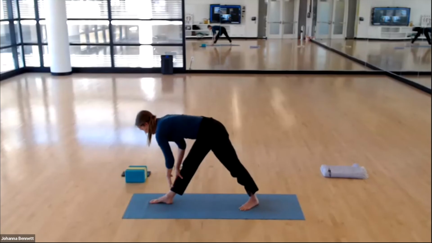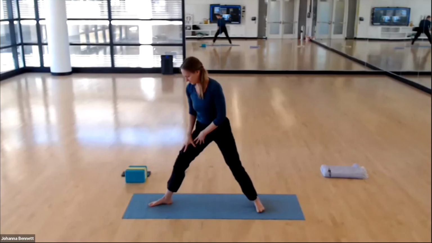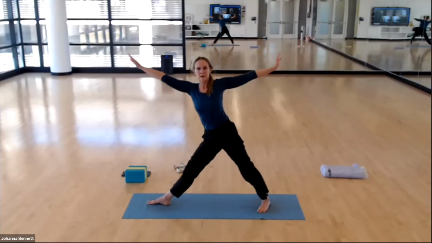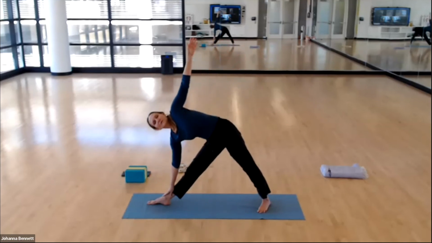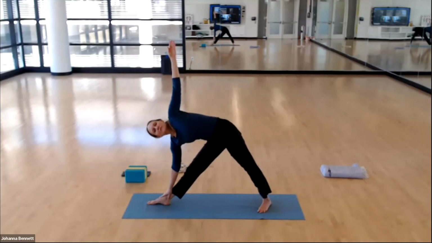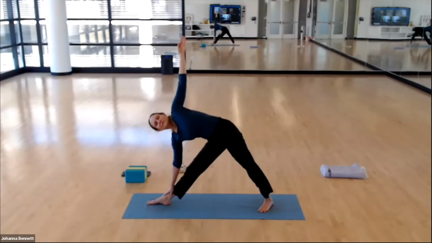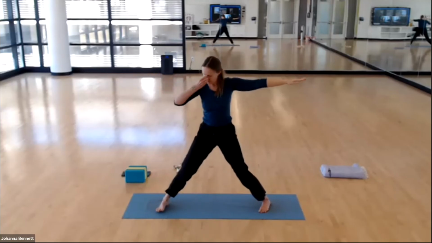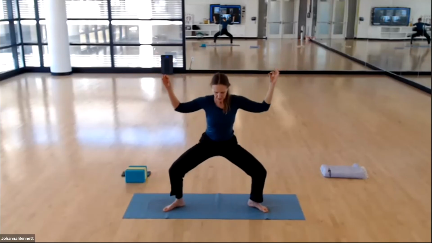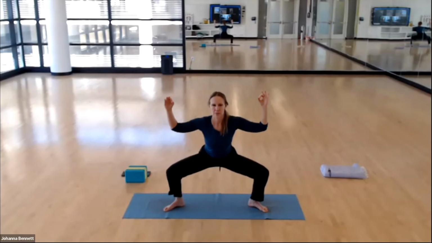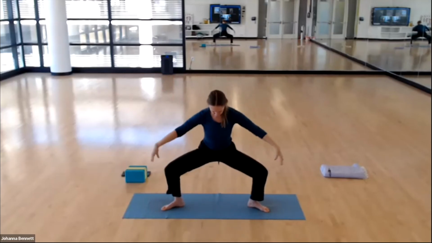Good, then climb yourself up that leg again. Stretch the arms to the side, come into the triangle pose. And then inhale, let's rise up. Turn your toes in. Come back into that baby pose. Knees back. Good, and then come up.